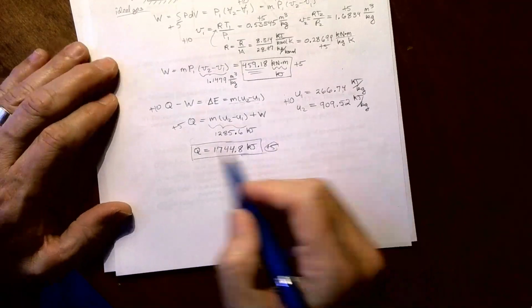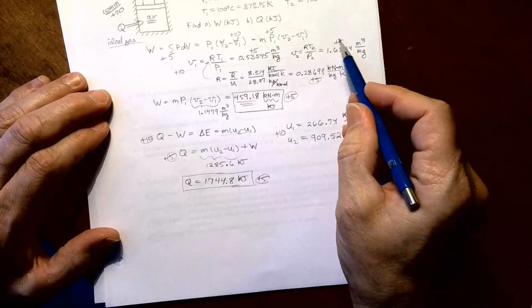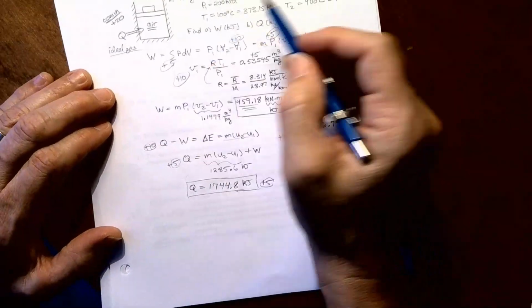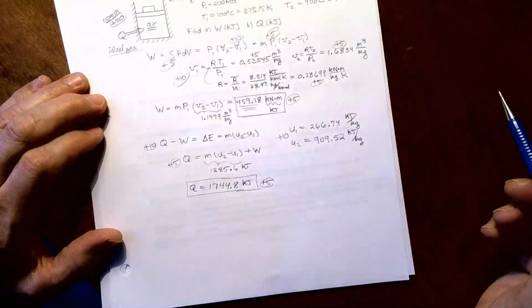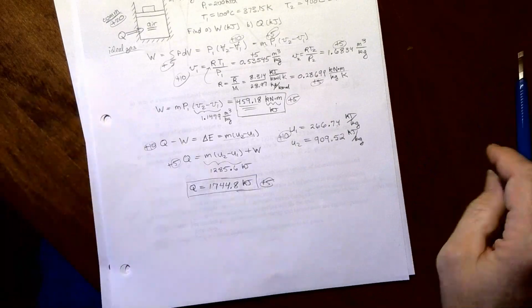And once again, for the grading rubric, all of these little plus numbers here are the values for each of the components in this problem. I think I have them all there. That should all add up to 100.